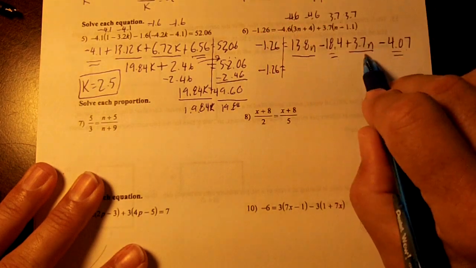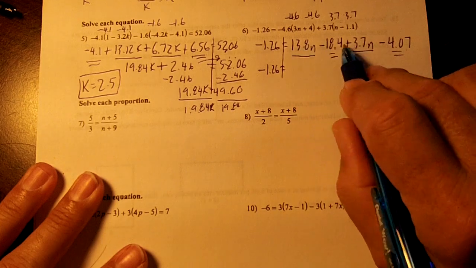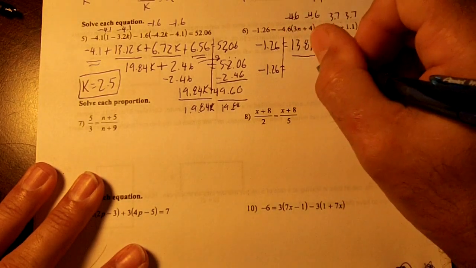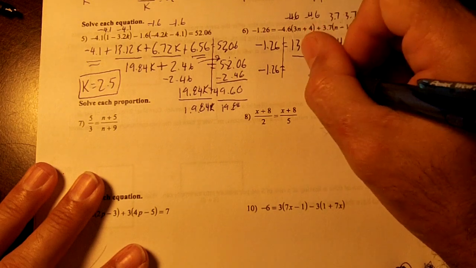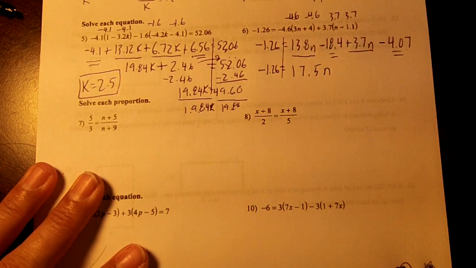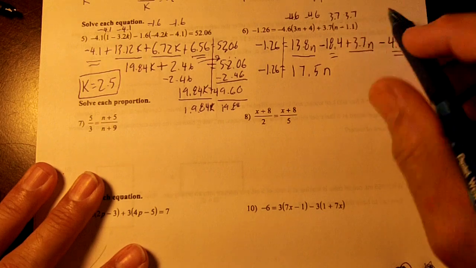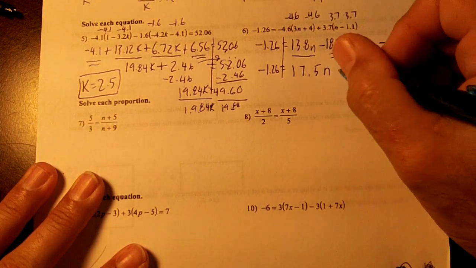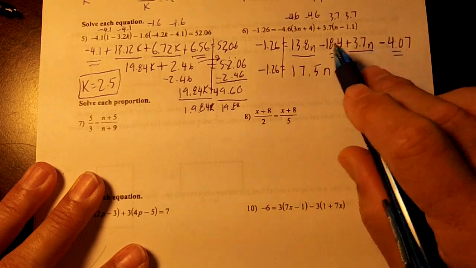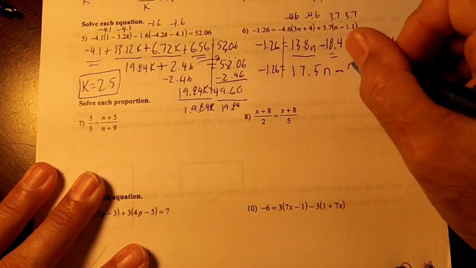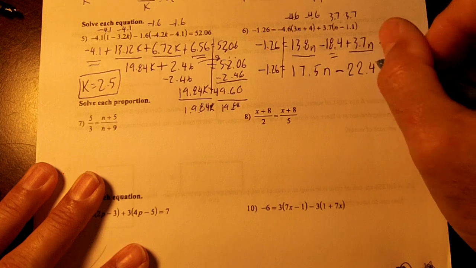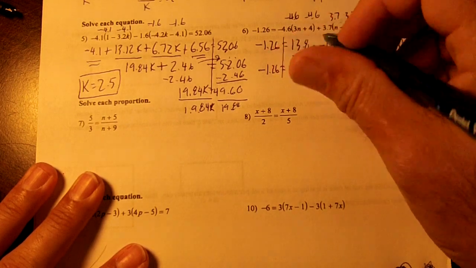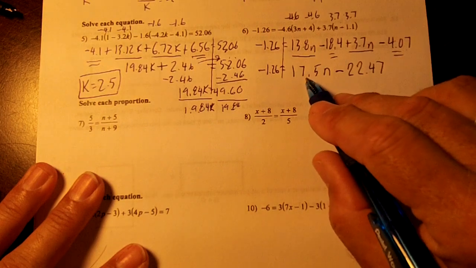My largest letter is positive. I'm going to add, they're both the same. So I'm going to have a positive n. And this is going to be 5, carry the 1, 7, 17 and 5/10. And then I'm going to group these. 18 and 4/10 is larger than 4 and 7/100ths, so the sign's going to be negative. Since the signs are the same, I'm going to add, negative 22 and 47/100ths when you combine them. Now then, my coefficient is 17.5. I'm going to divide it last.